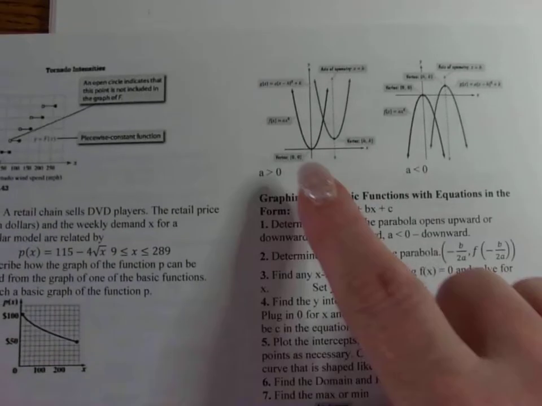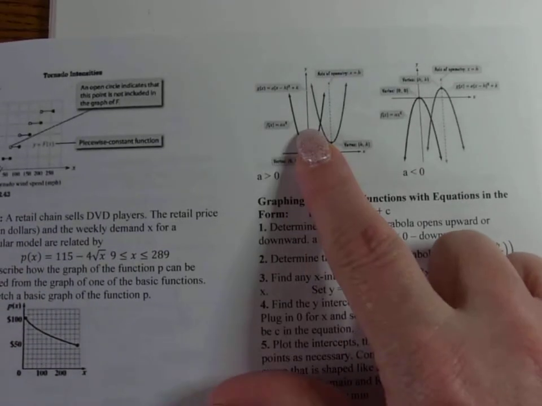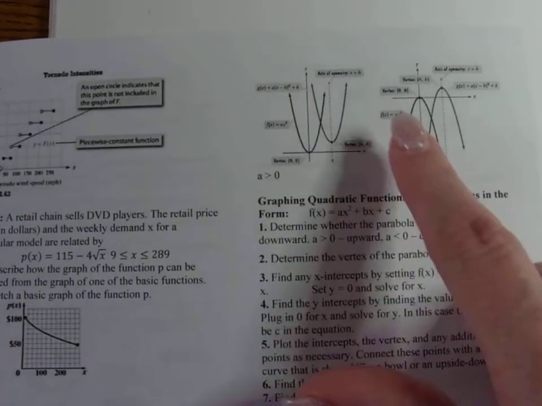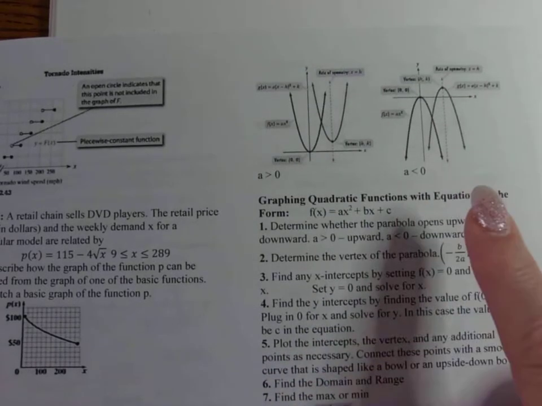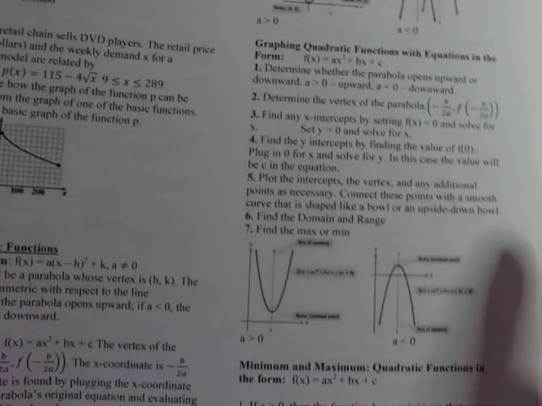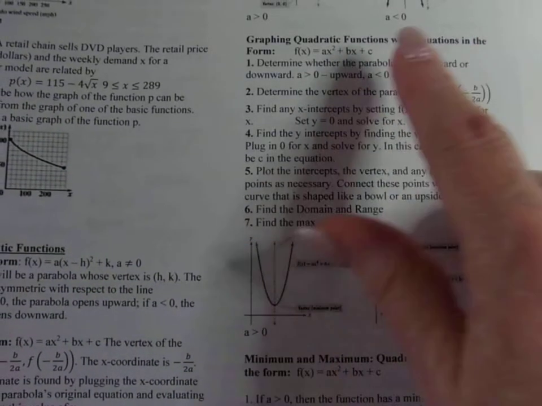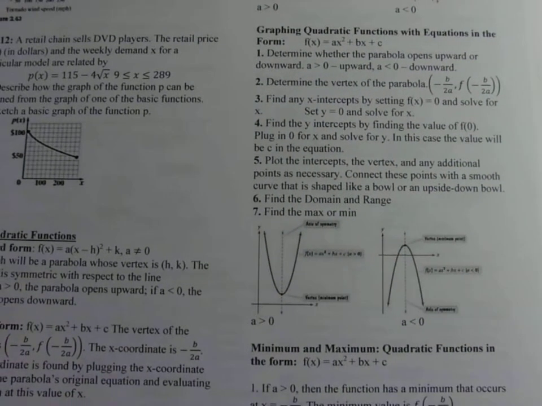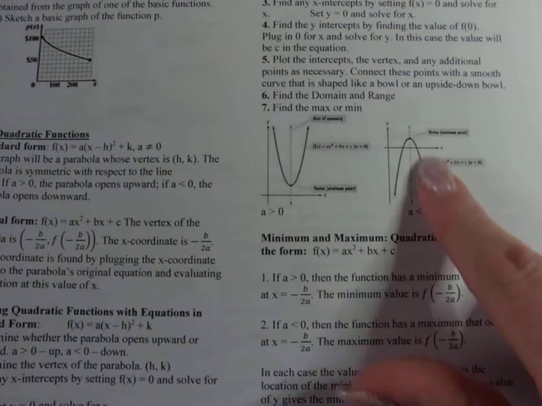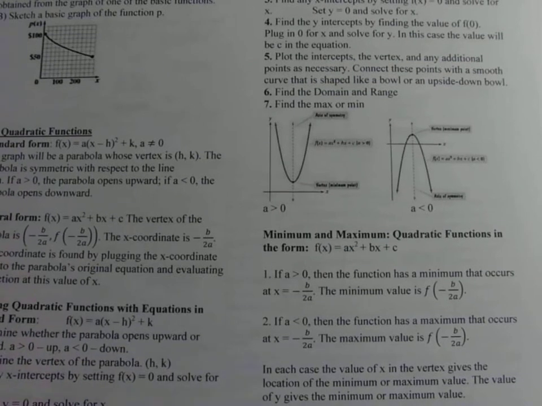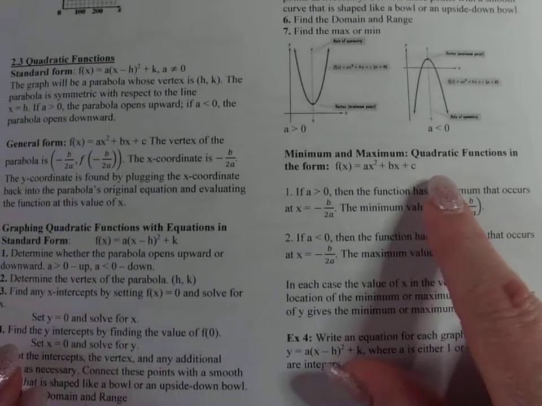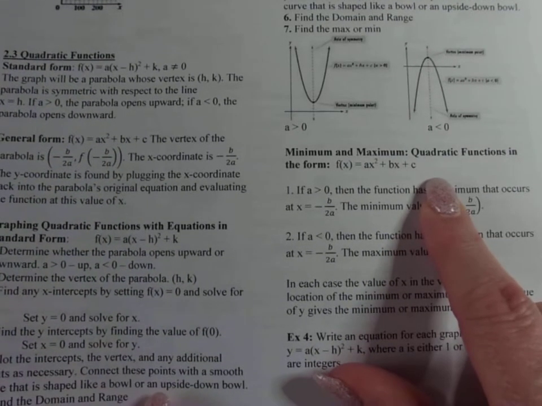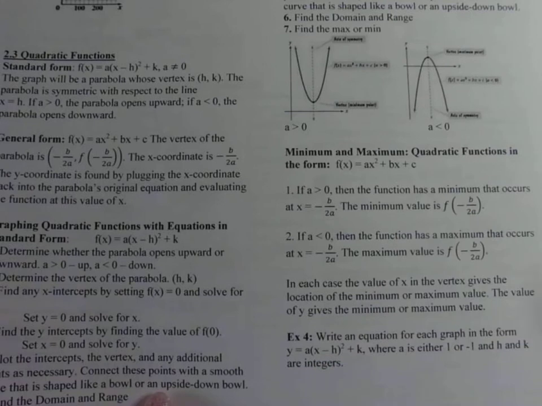So we've got a couple of pictures: one opening upward and one opening downward. And then we also have graphing quadratic functions in the other form. We'll still do the same steps, finding the vertex differently. We'll still have the same kind of graphs. And then we'll figure out the min or the max. And the min or the max with our quadratics are typically going to be your vertex.